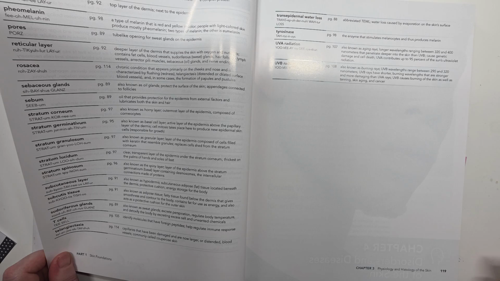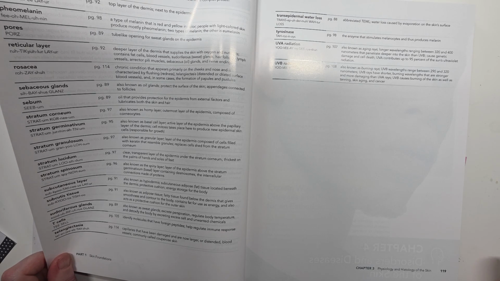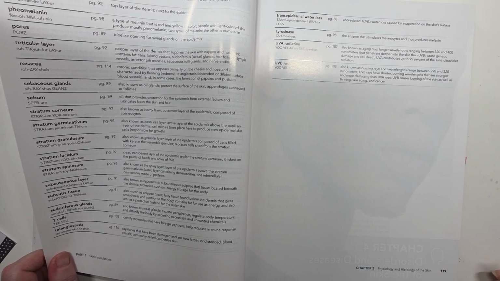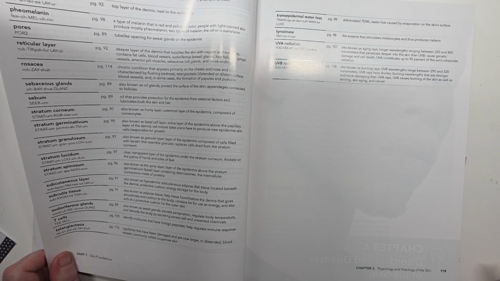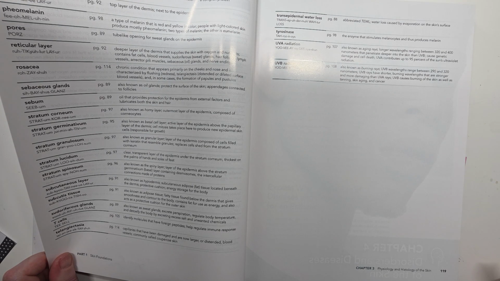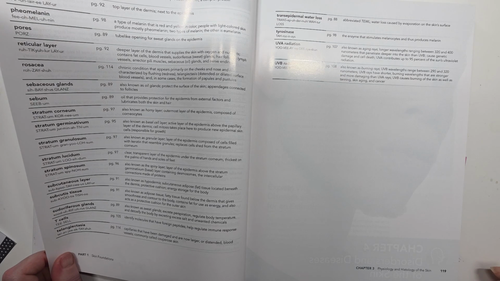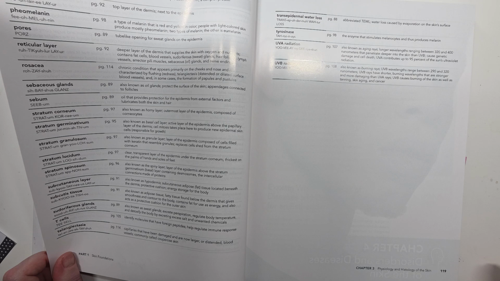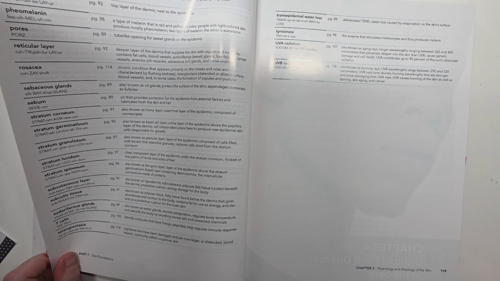Melanosomes, pigment-carrying granules that produce melanin, a complex protein. Papillary layer, top layer of the dermis next to the epidermis. Pheomelanin, a type of melanin that is red and yellow in color. People with light-colored skin produce mostly pheomelanin. Two types of melanin. The other is eumelanin.